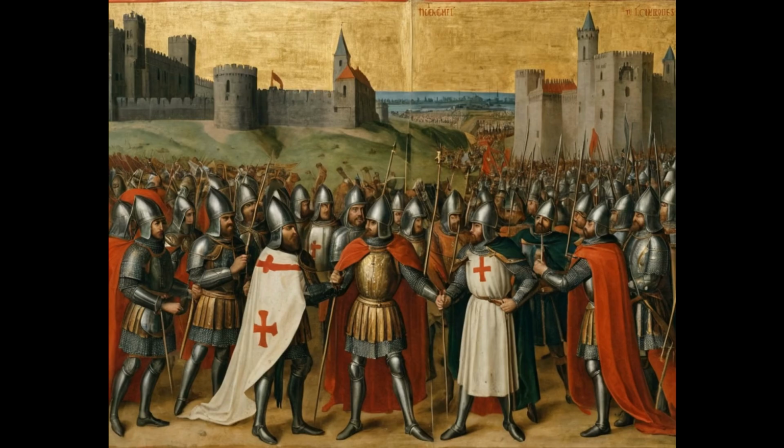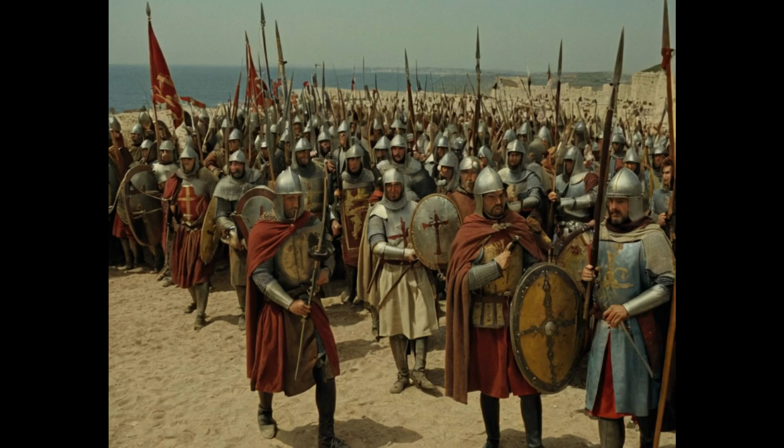The call to arms. The leaders of the Fourth Crusade included notable figures such as Count Thibaut III of Champagne, Count Louis of Blois, and Baldwin of Flanders. However, the key player in organizing the crusade was Boniface of Montferrat, who was appointed as the overall leader.